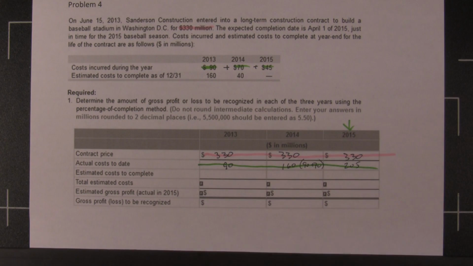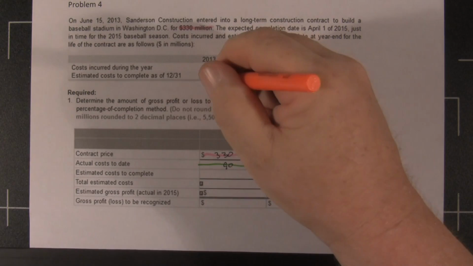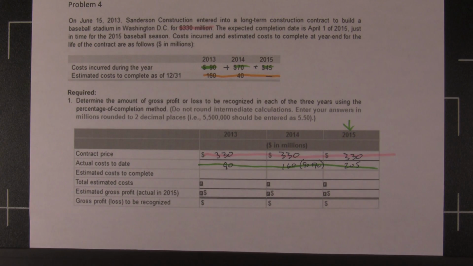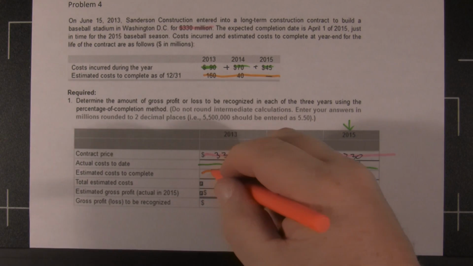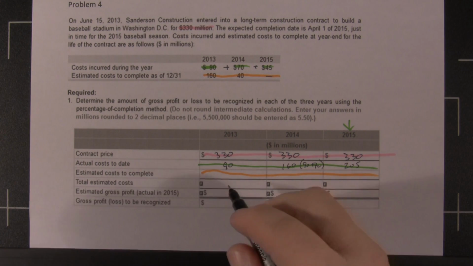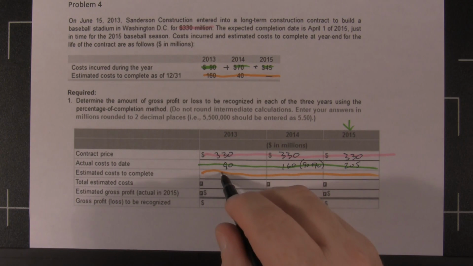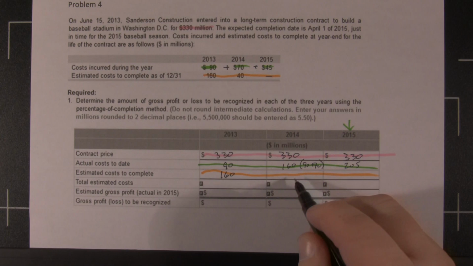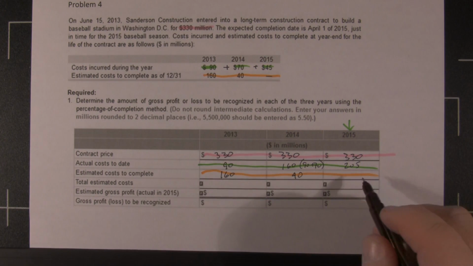And then they tell us the estimated cost to complete are 160, and 40, and 0, which means they finished it. That's a good thing. So our estimated cost to complete at the end of the first year is $160,000. At the end of the second year, 40.